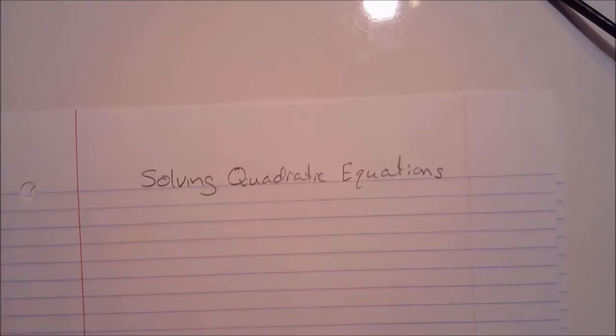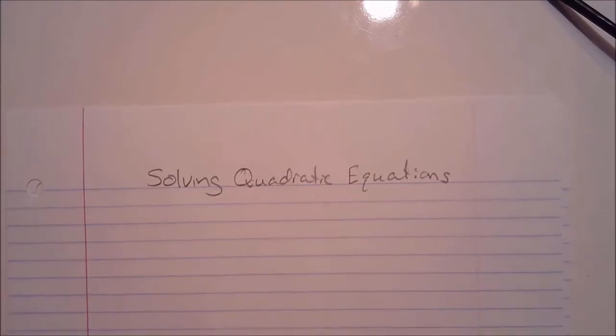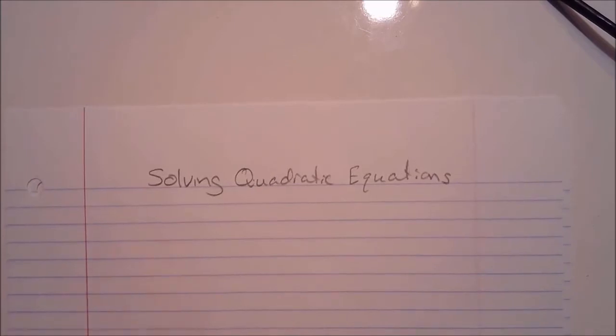Welcome students to Solving Quadratic Equations, and we're going to be looking at several methods for solving, including the quadratic formula, taking the square root when you have no linear term, difference of squares, and perfect squares. We're going to go ahead and start with quadratic formula because it's probably the most familiar to you.